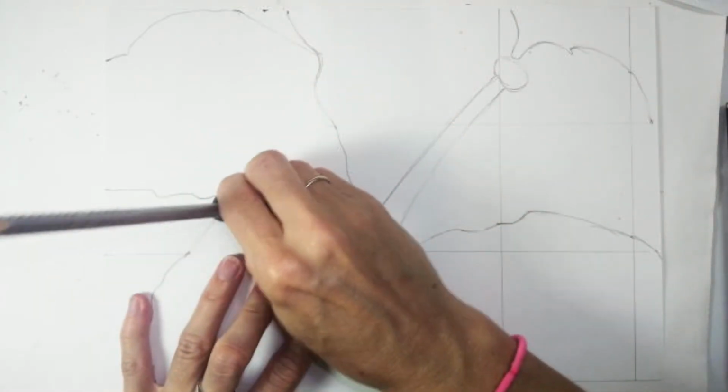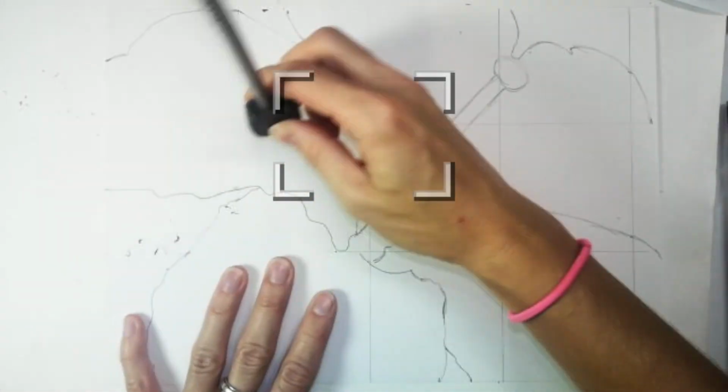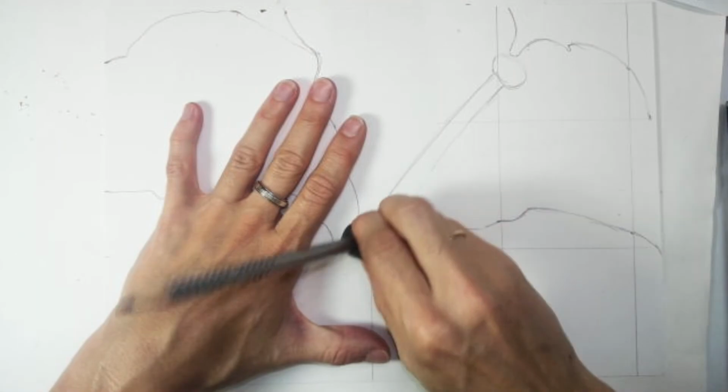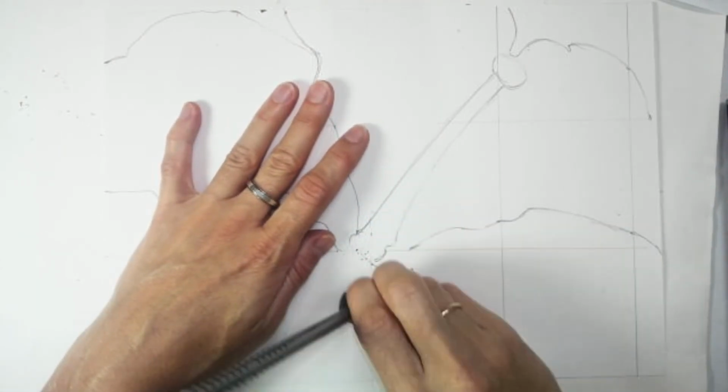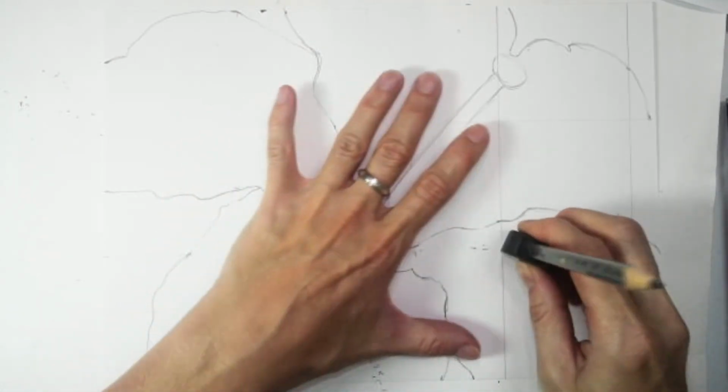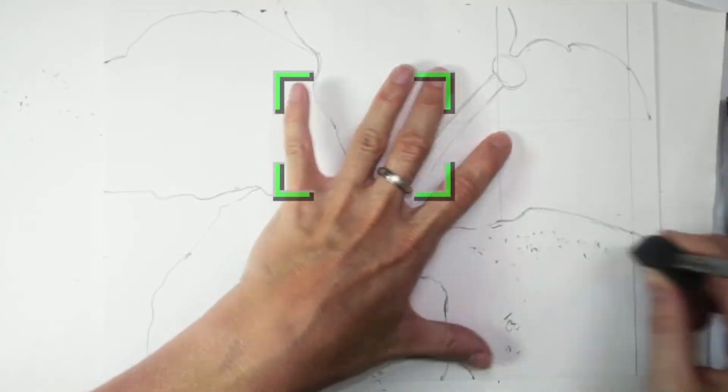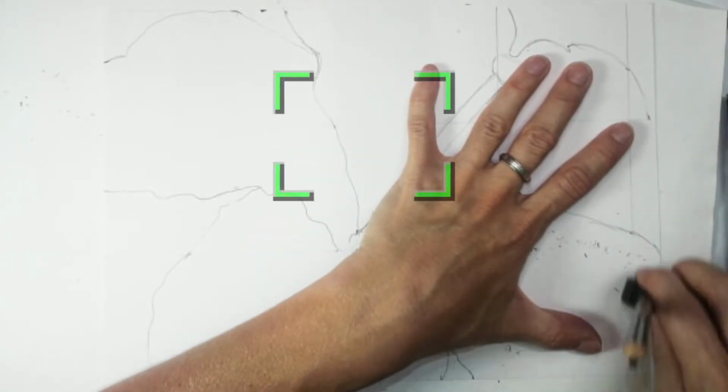So we just need very few lines because we don't want too many lines or else we'll see a lot of pencil. We don't want to see pencil because we're not going to use pencil to color. We are going to use oil pastel to color.